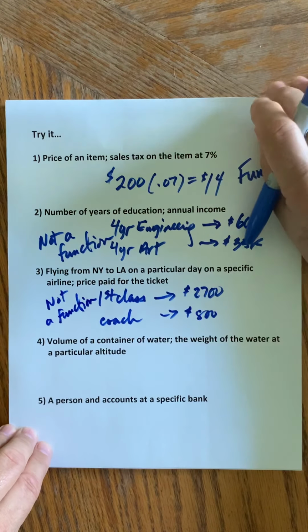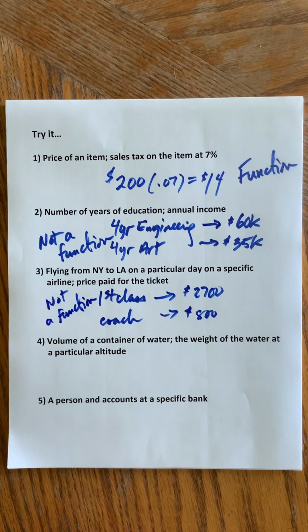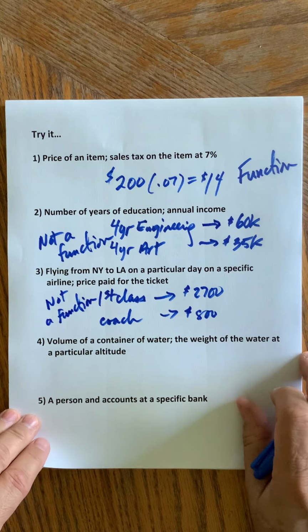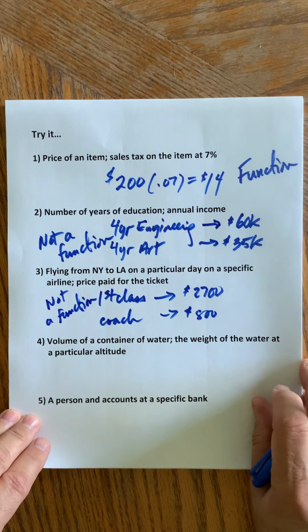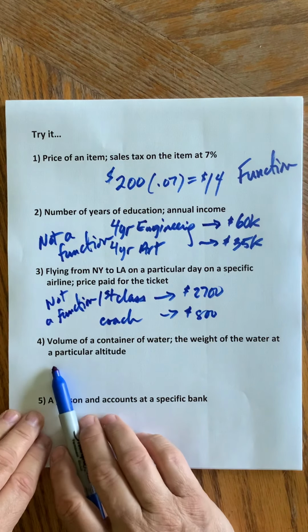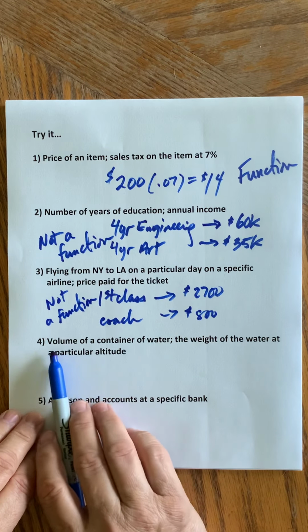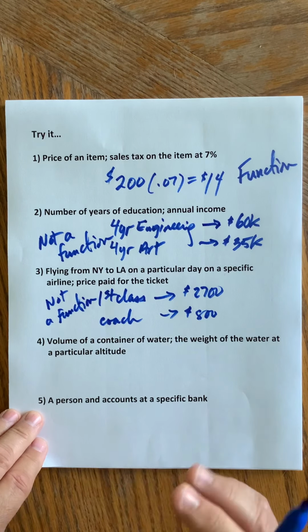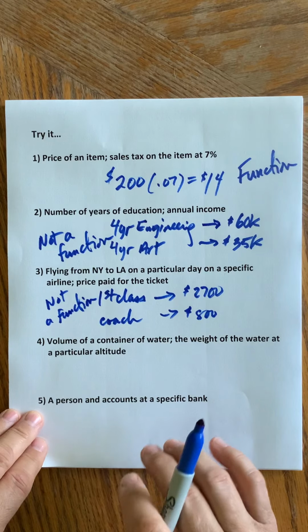Okay. How about number 4? Pause. So volume of a container of water and the weight of the water at a particular altitude. I just put in there a particular altitude because weight does change depending on that, and I want that to be the factor. So let's say I take a volume of a container of water, let's say a quart of water.